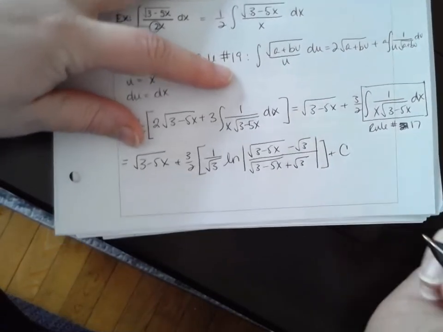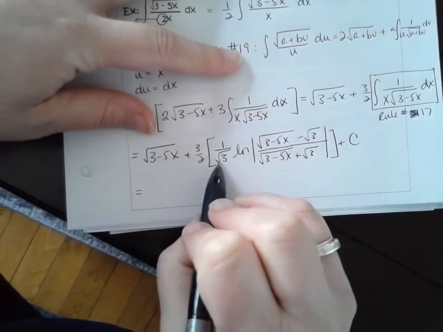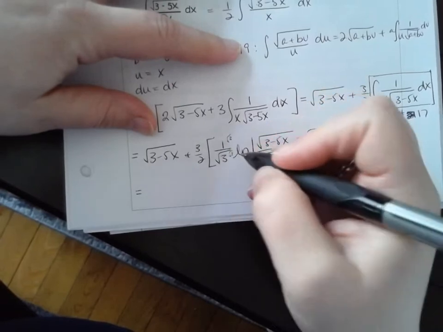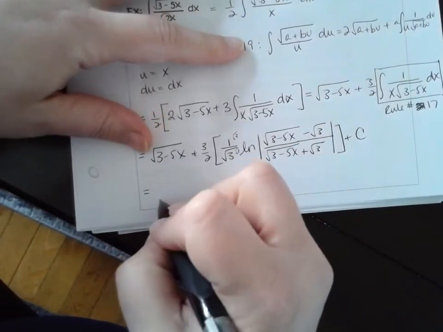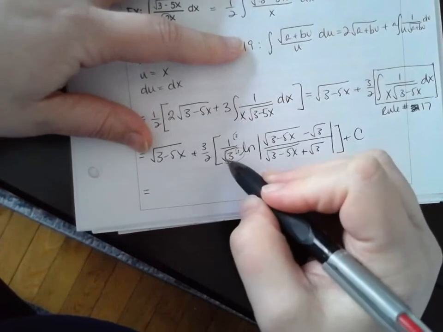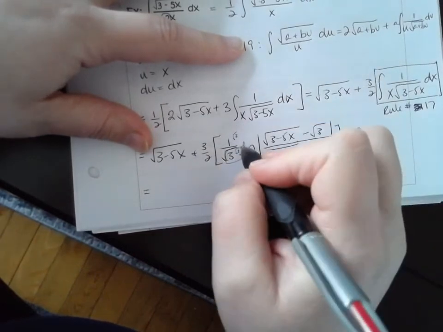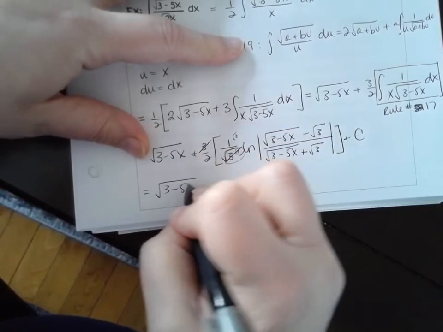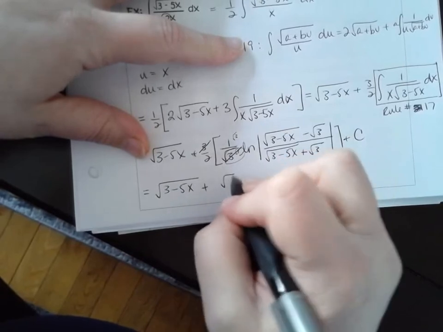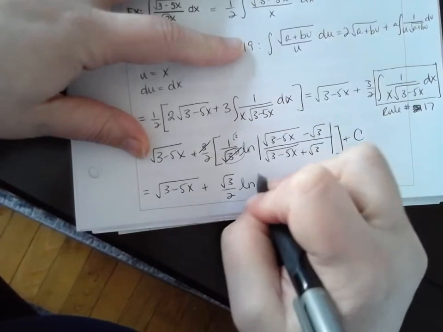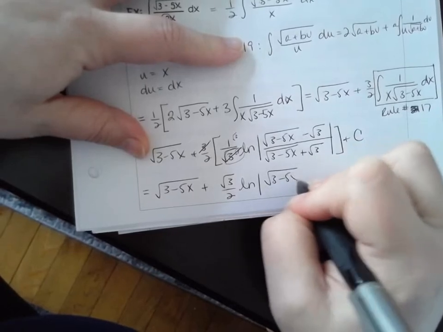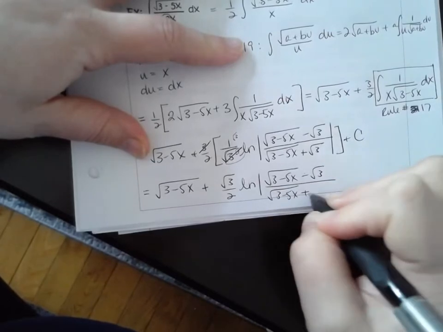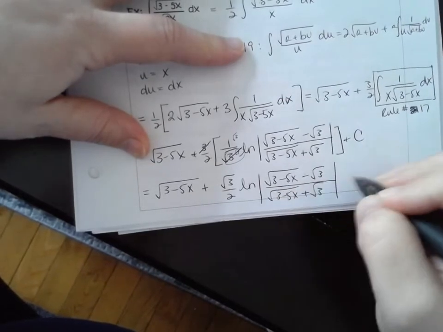Let's clean it up real quick. I'm going to also rationalize this, and by rationalizing it, it means that I'm going to multiply by root 3 over root 3. It makes this a 3, which when I distribute this, that's going to cancel with that, leaving me square root of 3 minus 5x plus root 3 over 2 natural log of root 3 minus 5x minus root 3 over root 3 minus 5x plus root 3 plus C.